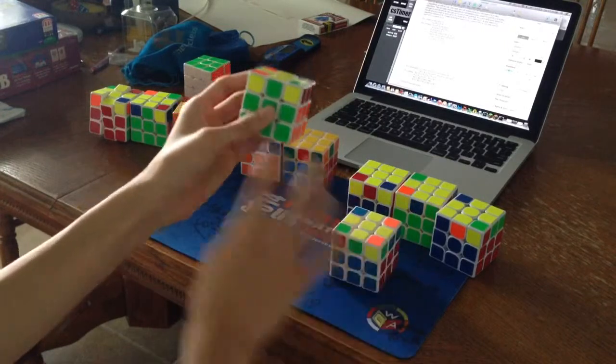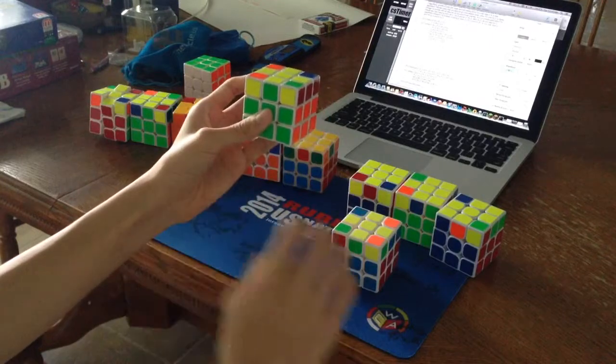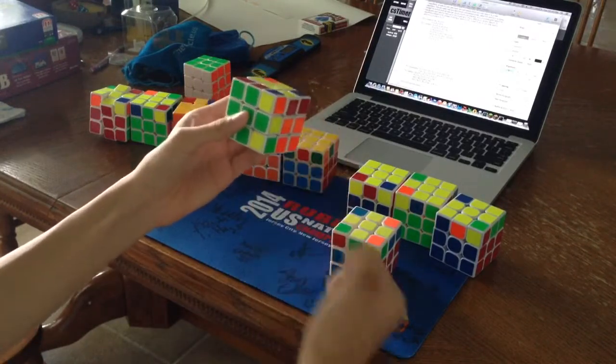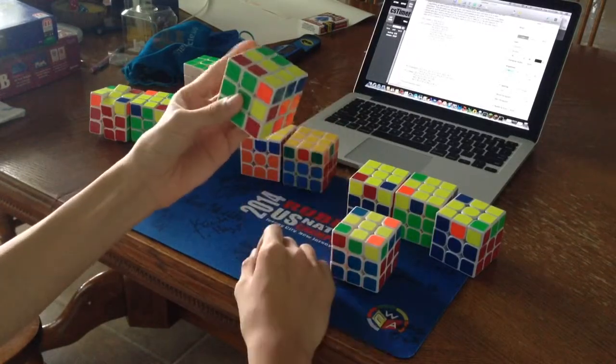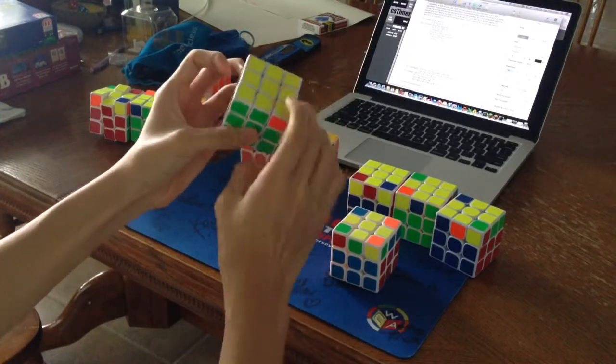So starting with this case where you have the headlights in the front and the back, you're just going to hold headlights facing you like this. And the algorithm is just F, sexy move 3 times. So 1 sexy move, 2 sexy moves, 3 sexy moves, and then F prime to finish it off. And that solves your OLL.